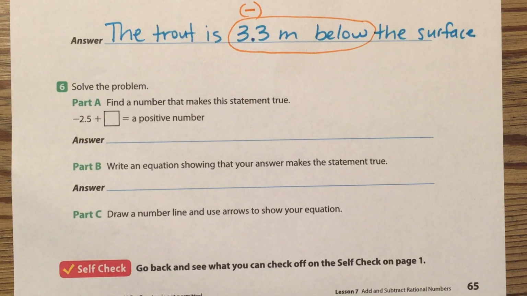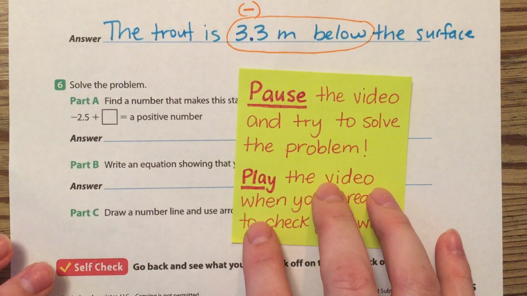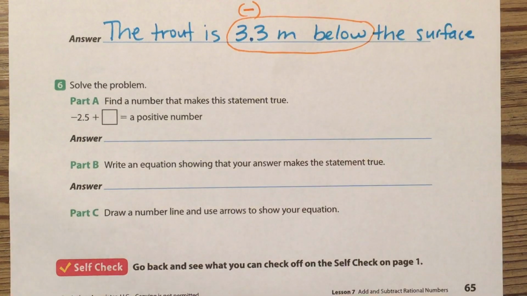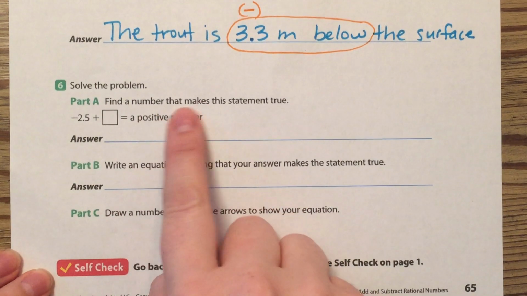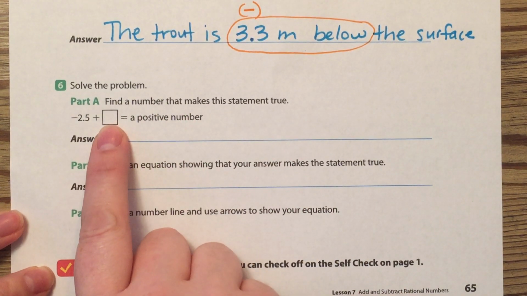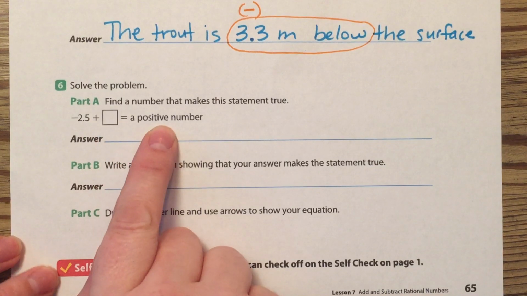All right, last problem. Pause the video, try to solve the problem on your own, and hit play when you're ready to check your work. So we want to find a number that makes the statement true. So negative 2.5 plus something equals a positive number.